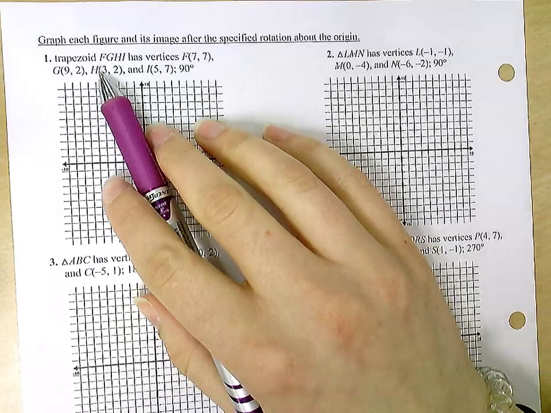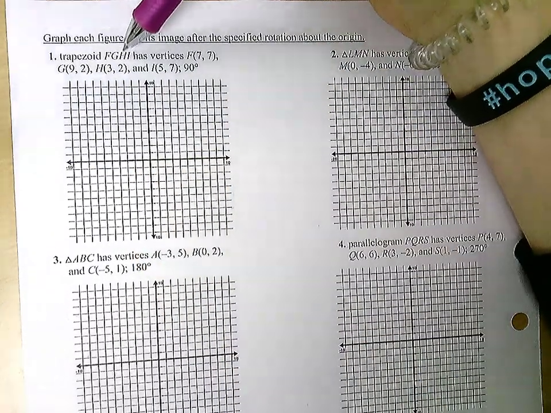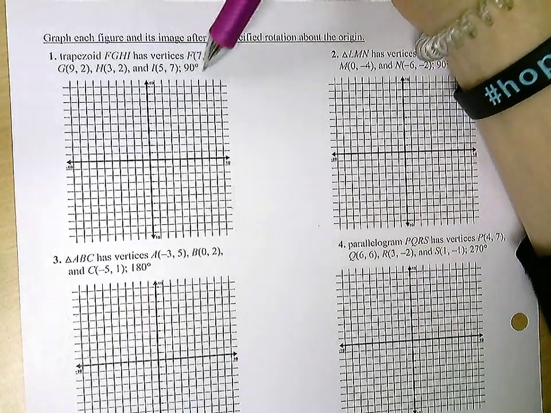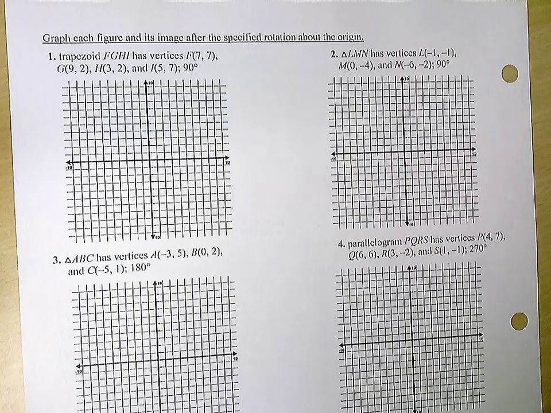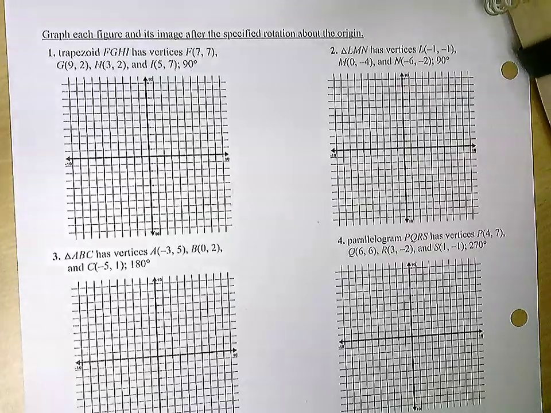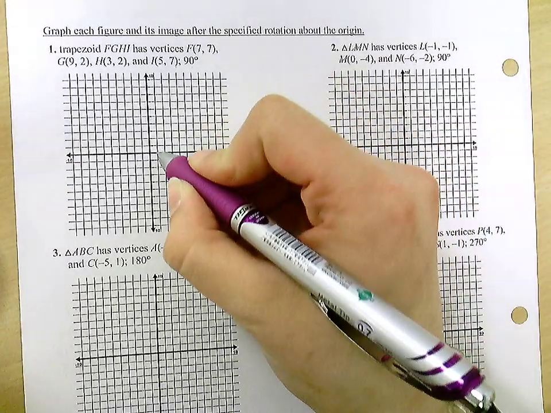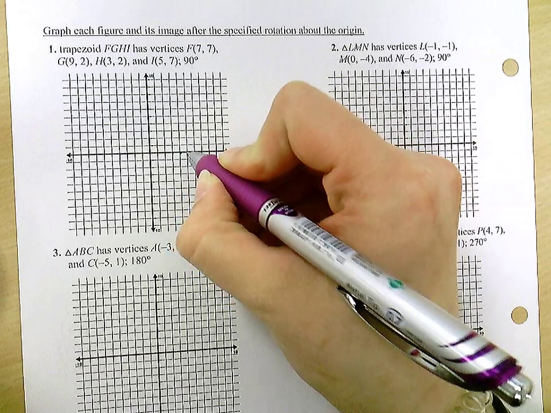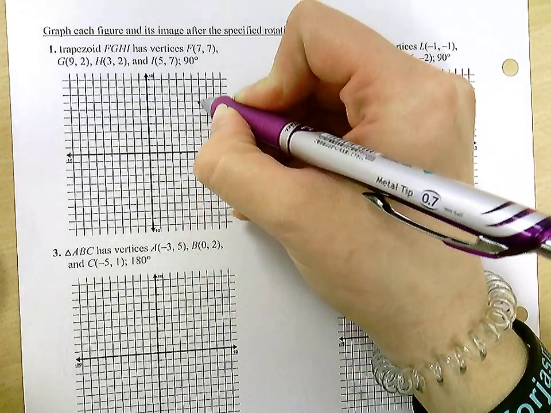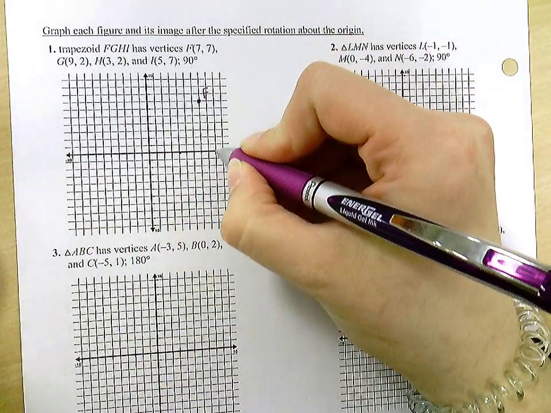Alright, so next one here, we have a trapezoid FGHI with the following vertices, and this time we want to rotate 90 degrees about the origin. So again, first I want to plot each of my points to create my pre-image. Point F is at 7, 7. Point G is at 9, 2.